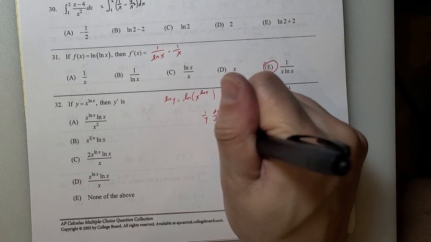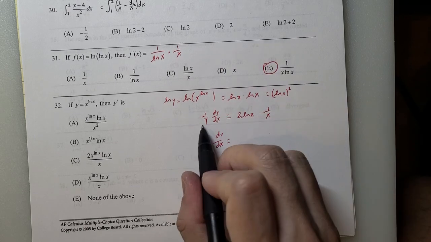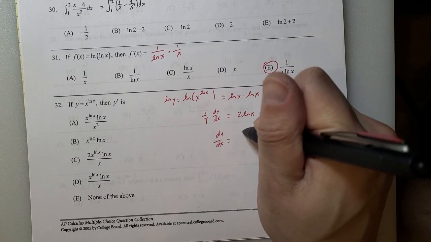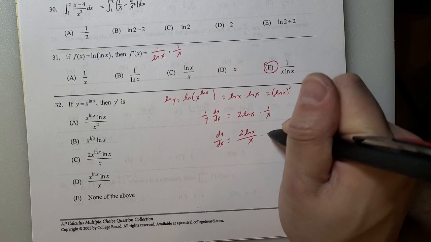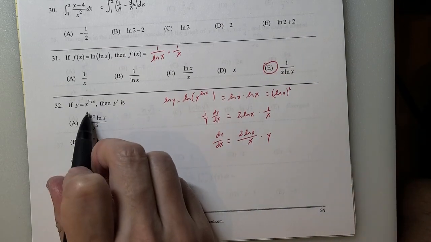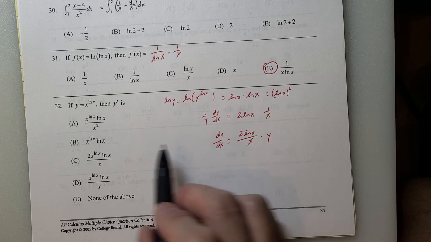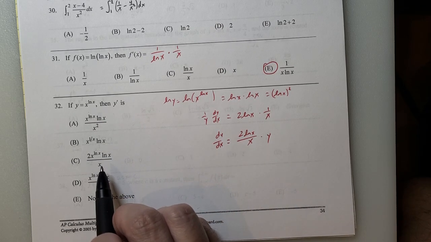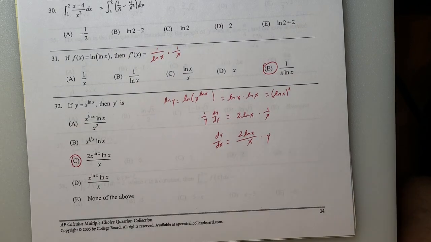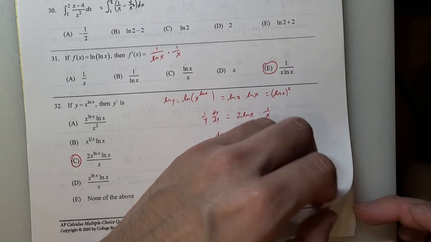So dy dx is equal to, we move this y to this side, 2 ln x over x times y. What is y? Well, y is just x to the ln x. So we get 2 ln x times x to the ln x over x. So 32 looks like it's C. That's correct. Okay, as simple as that.